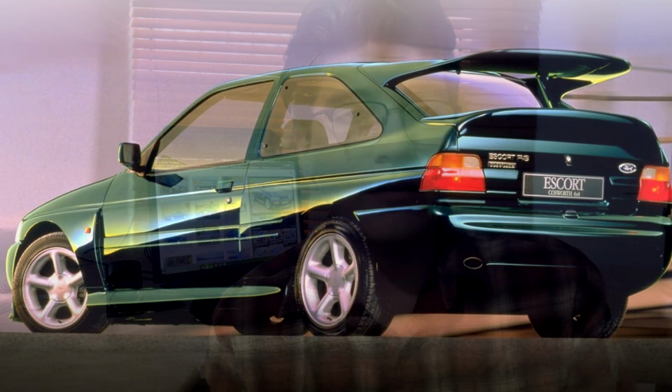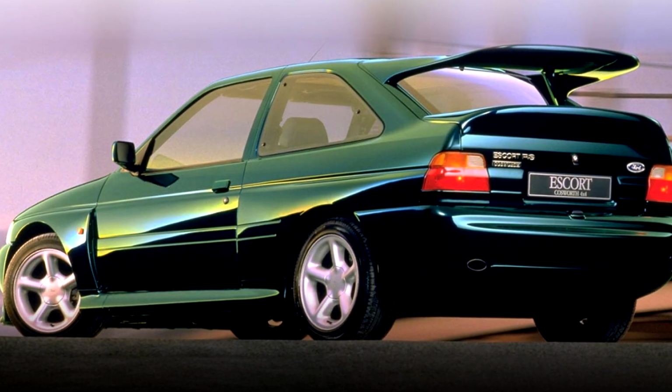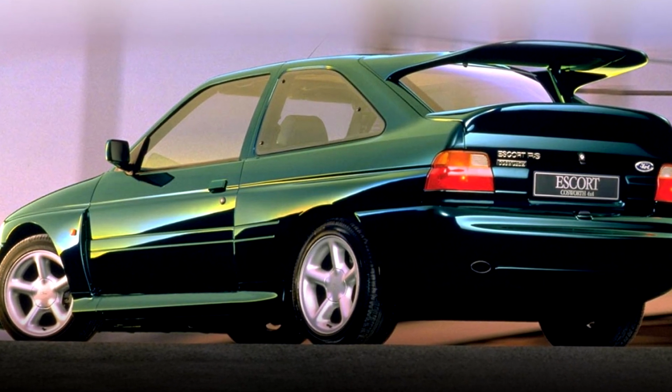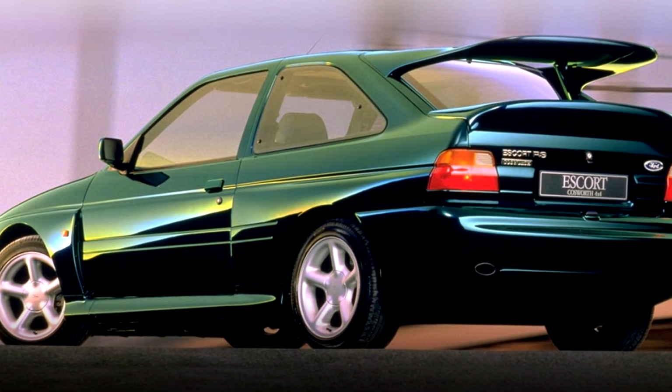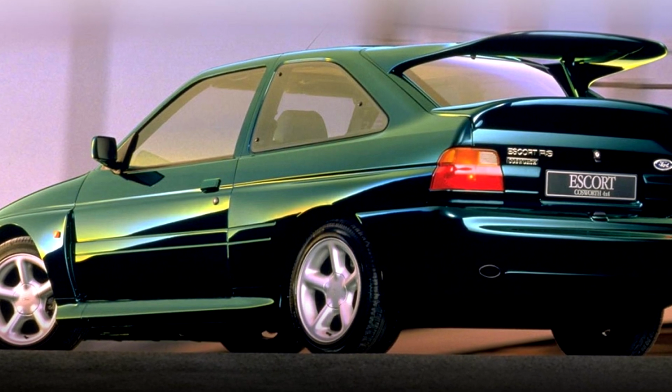Now, the base model that we got, well, our muse, if you will, is gonna be the Escort RS Cosworth, because I think it's the closest to the Mustang, because the Escort was also sold in the US, although it was a different Escort, but the nameplate was alive nonetheless.